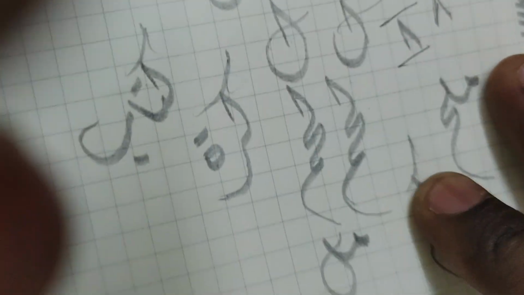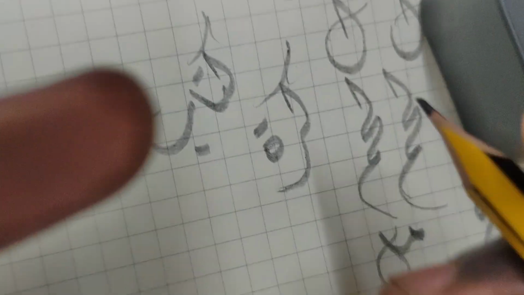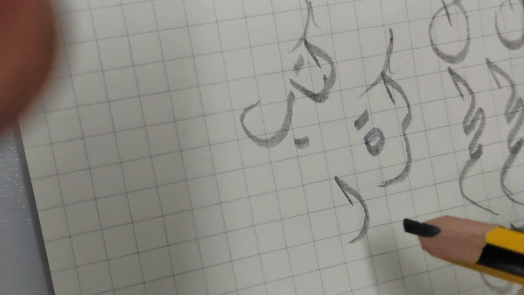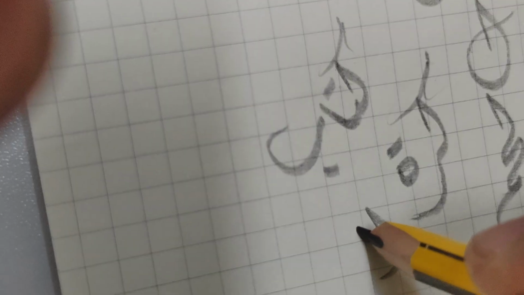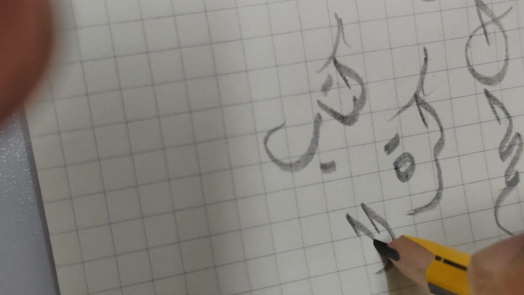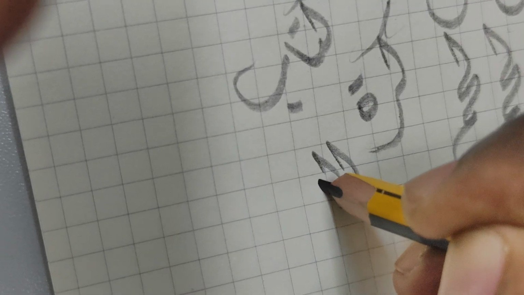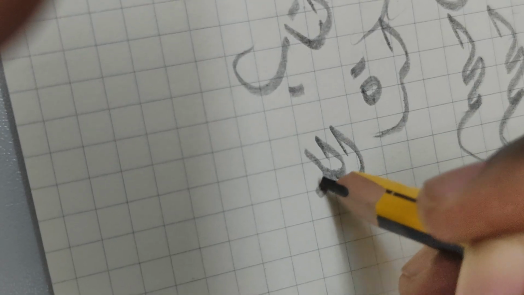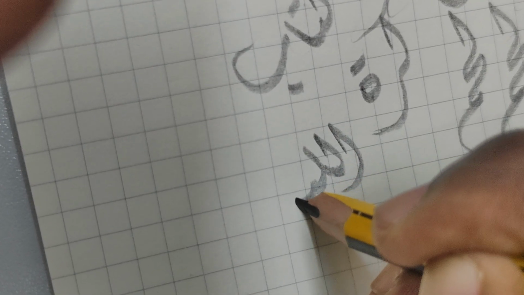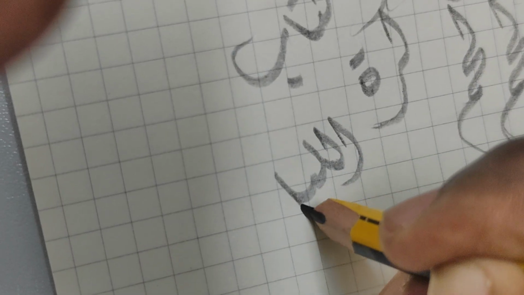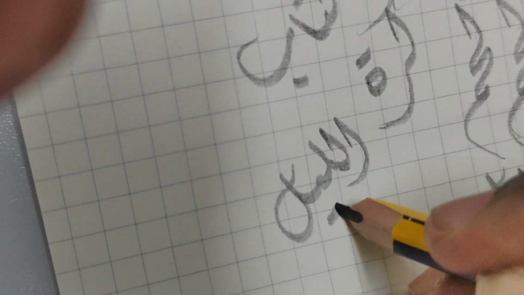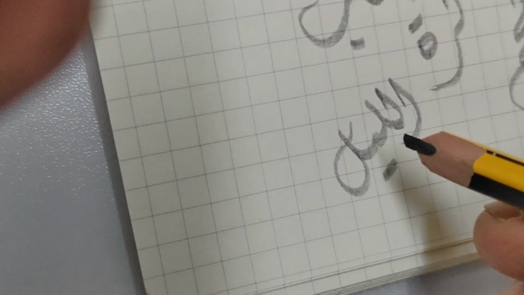So we are still doing other examples. For instance, the word al-layl. We are doing like this. Alif, then lam, lam, we join ya, lam, lam, ya, then the last one is lam with its tail coming behind like this. This is the word al-layl.